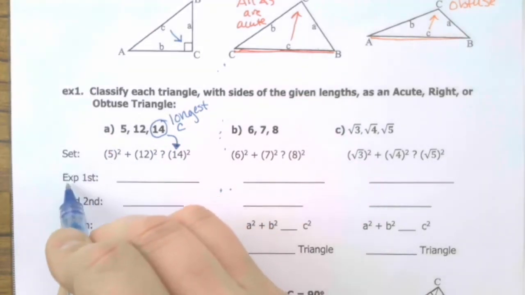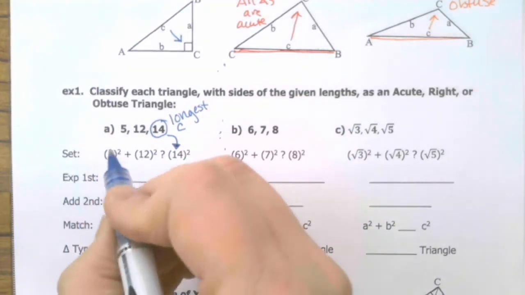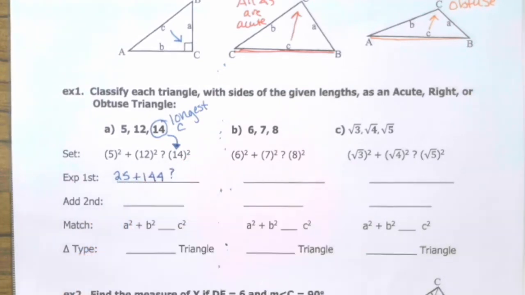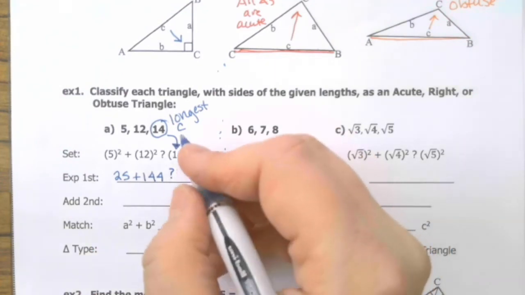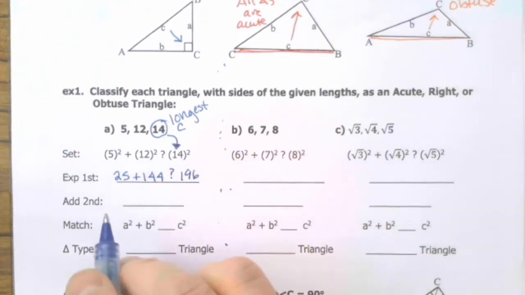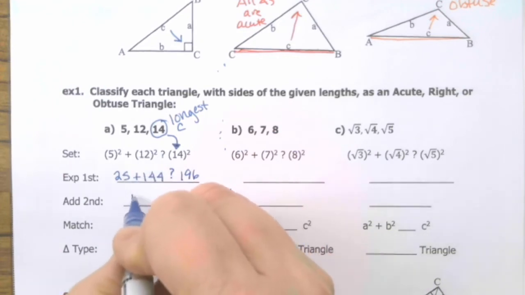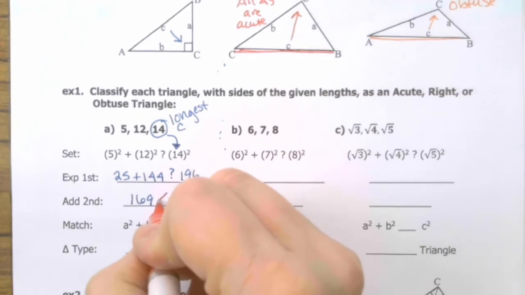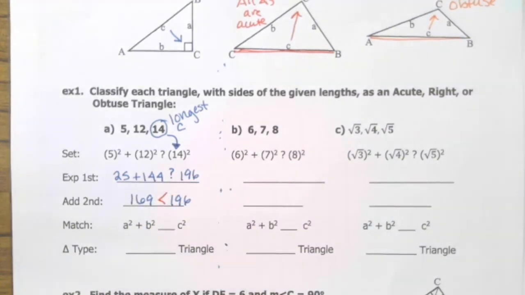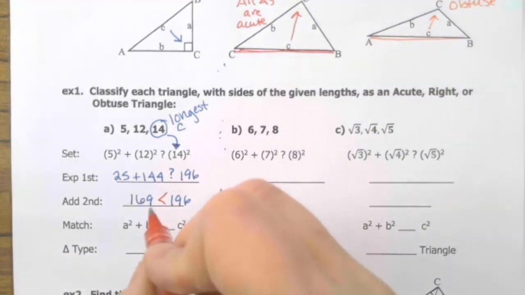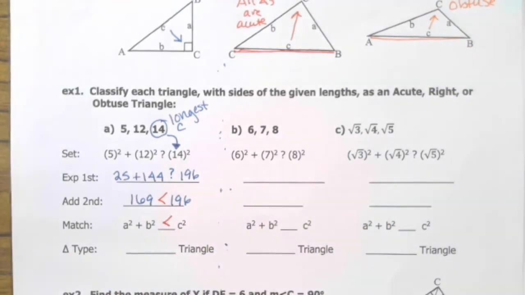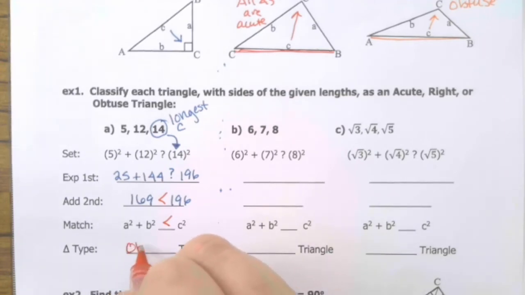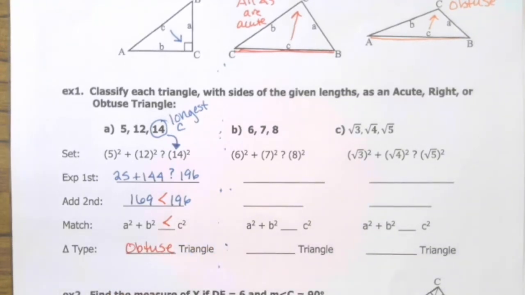Okay, so first do the exponents. 5 times 5 is 25. 12 times 12 is 144. We're trying to figure out the relationship to the C squared, which is 196. Well, 25 plus 144 is 169. When you compare that with 196, 196 is greater than the 169, which means our C squared is greater than the rest of it. So it's a really big angle, which means the angle opposite is obtuse, so it's an obtuse triangle.